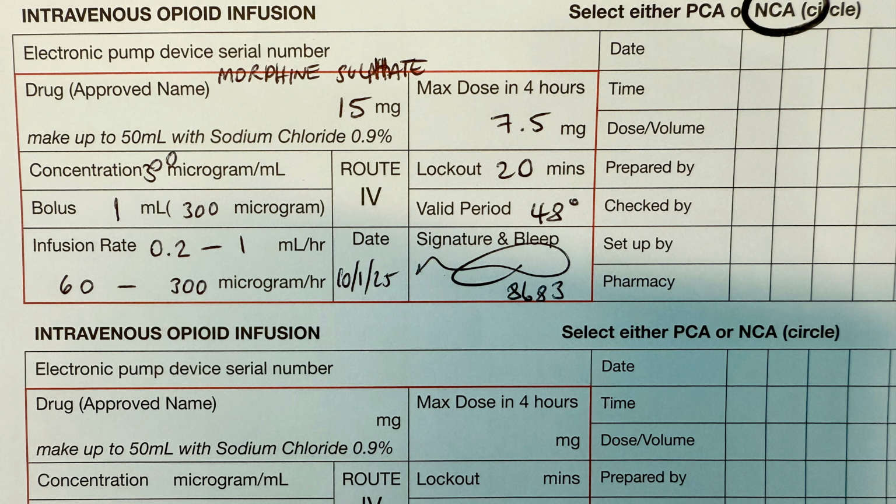Changing the settings. Using your prescription chart, change the settings as required. For the patient in our scenario, we need to change the infusion rate to 0.2 mils an hour and the bolus to 1 mil.